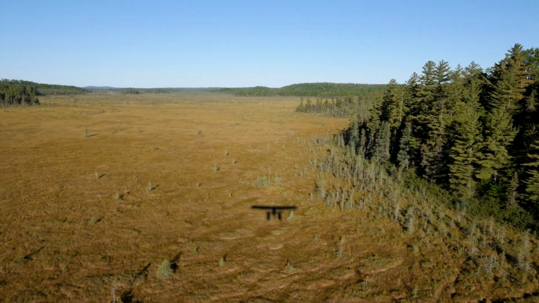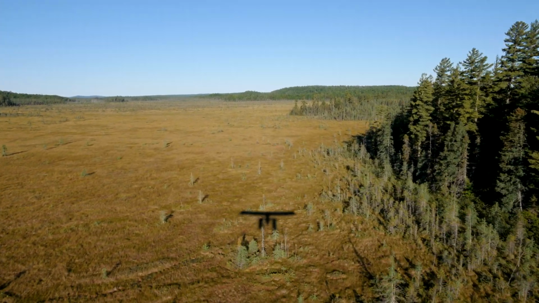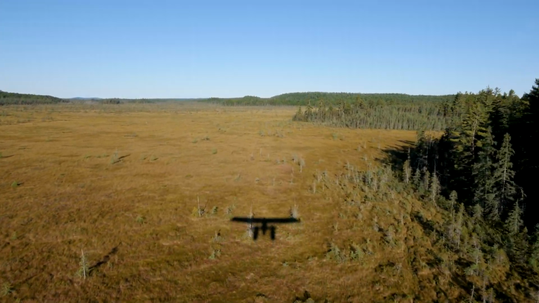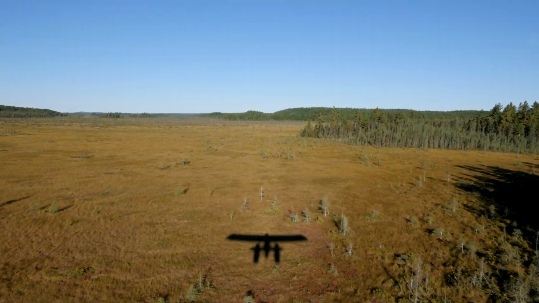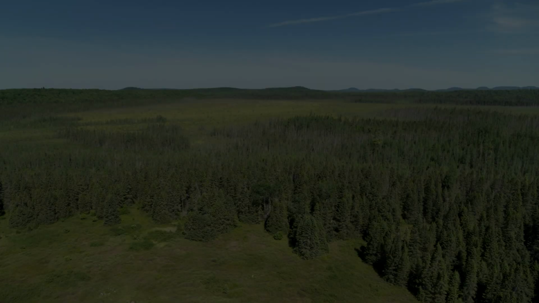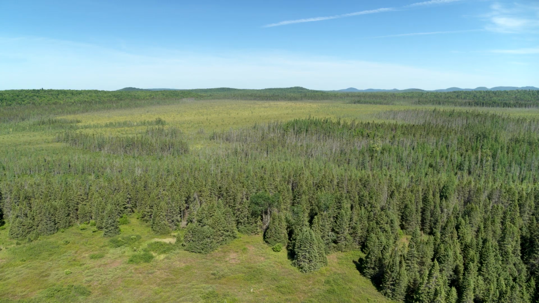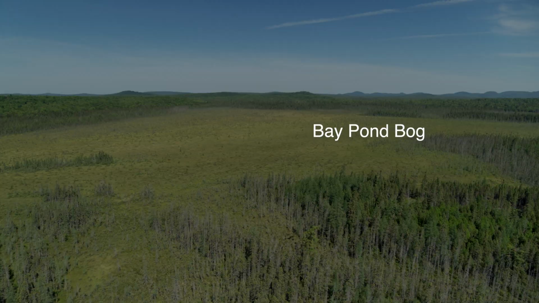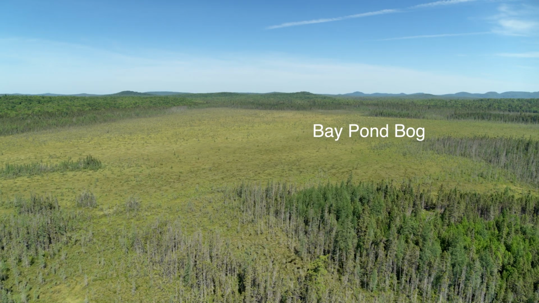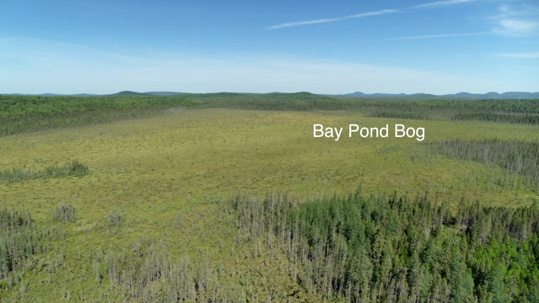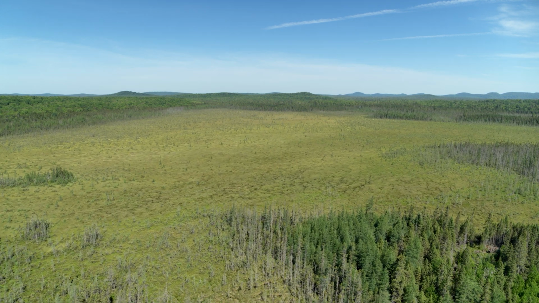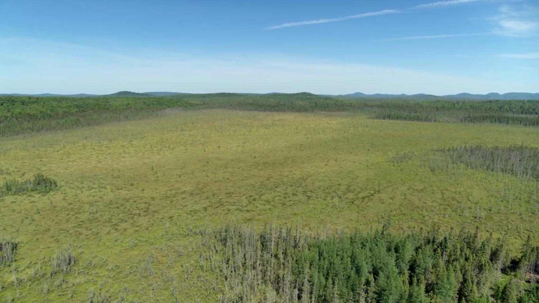They provide valuable ecosystem services like flood mitigation, carbon sequestration, and clean water. Peatlands are a rare wetland system in the Adirondack region and contain a unique biodiversity. But even more rare among Adirondack peatlands are its patterned peatlands.